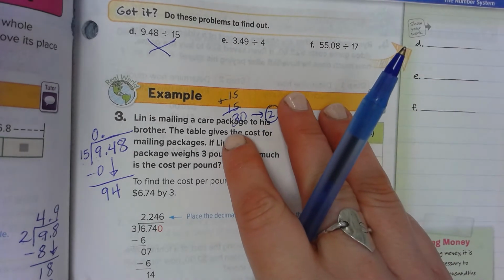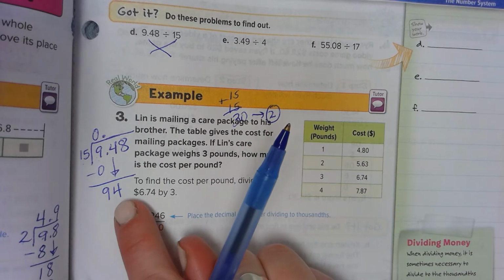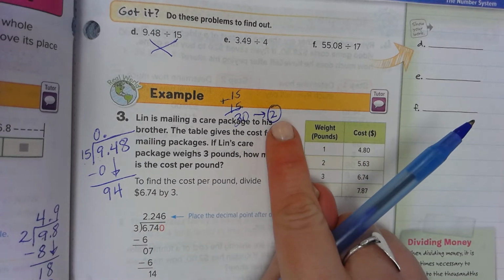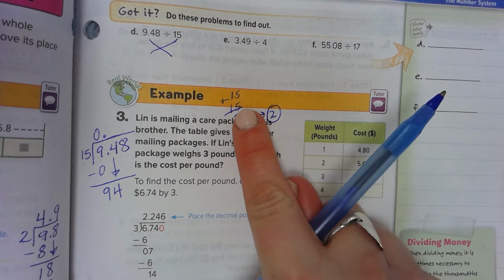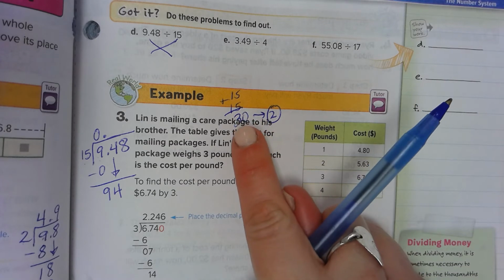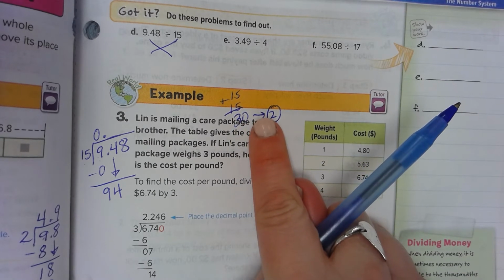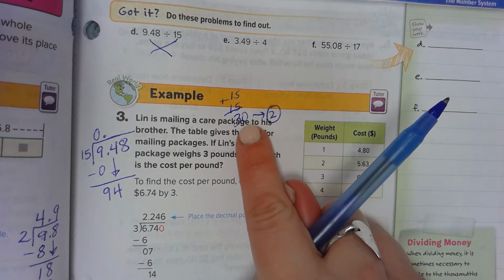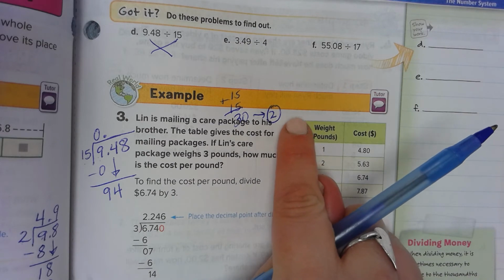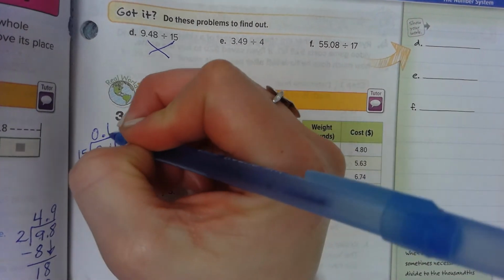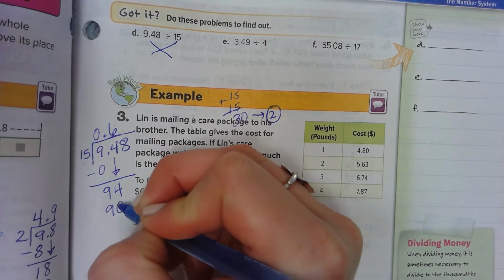That's probably as close as I can get to 94. So that means I'm using 6 groups of 15. 2 groups of 15 going to 30. 30 plus 30, which would be 2 more groups, 4 total, is 60. 60 plus 30, 2 more groups, is 90. 6 total. So 6 times 15 is 90.